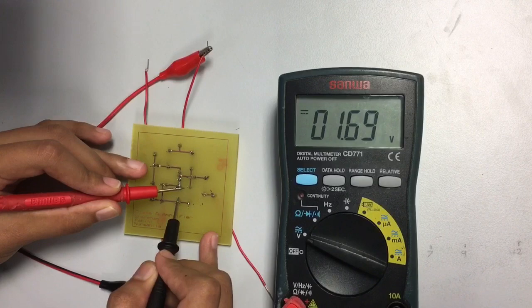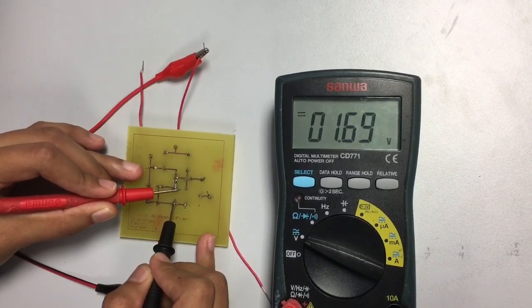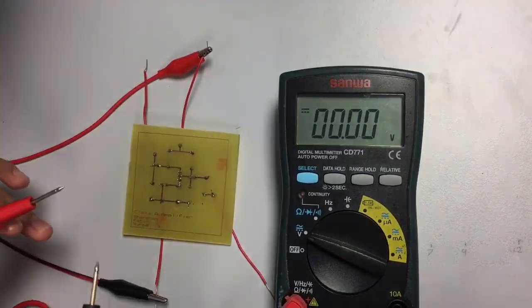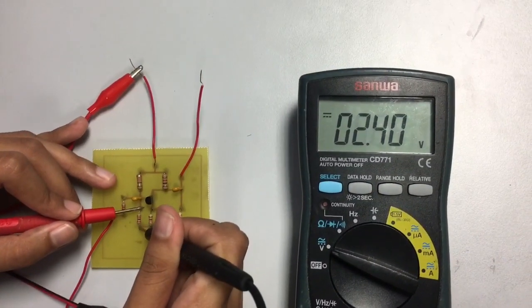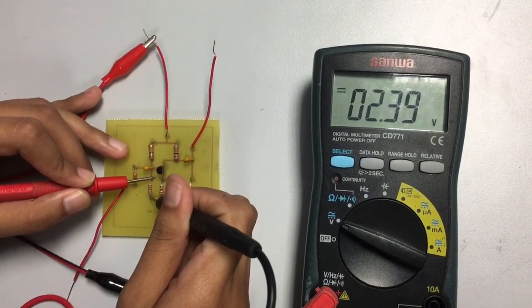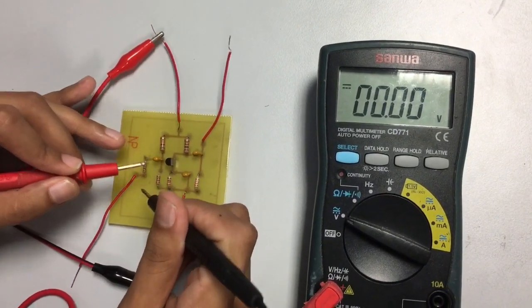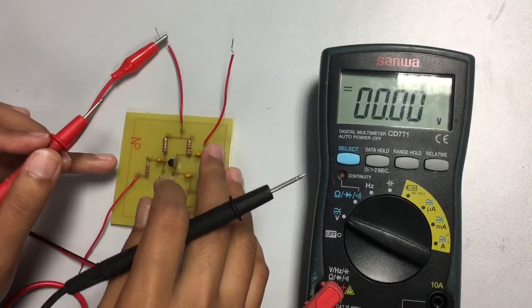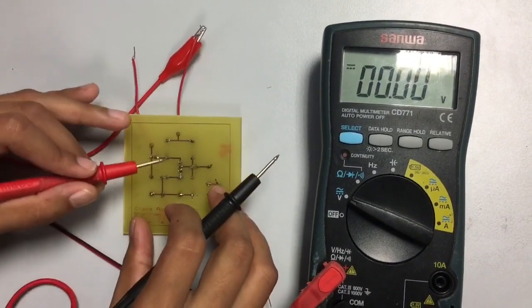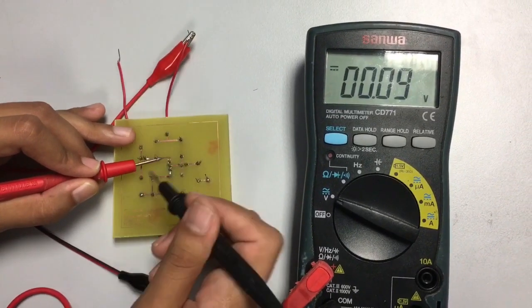The value for VE is 1.69 volts. The same method we applied for VB and VCEQ. The value for VB is 2.40 volts. And the value of VCEQ is 5.81 volts.